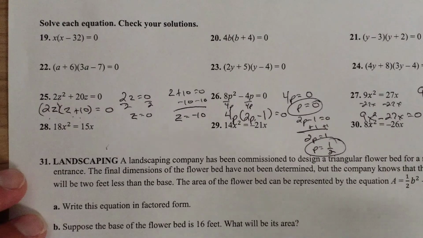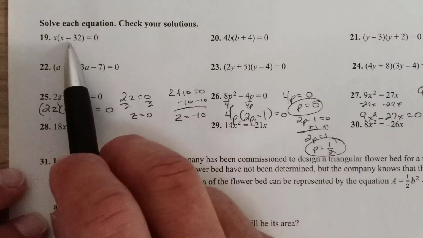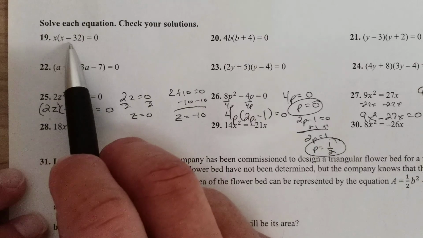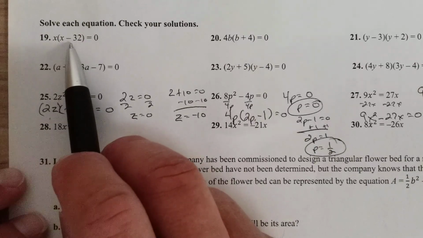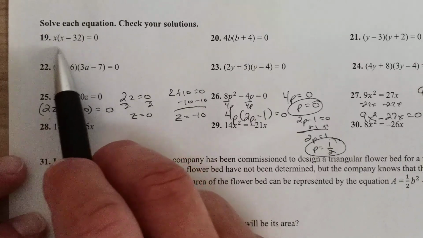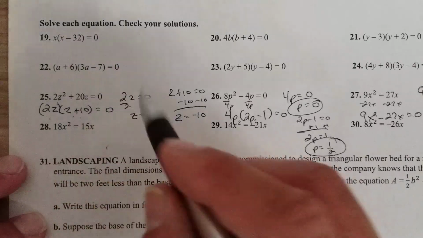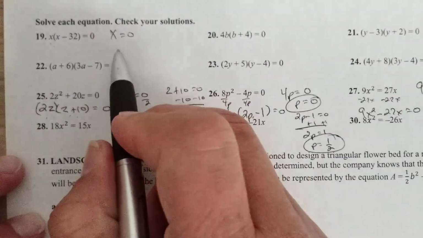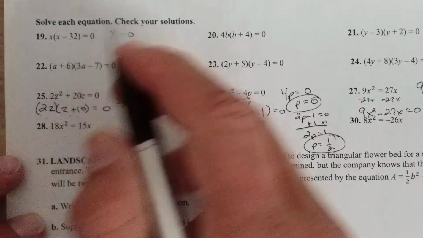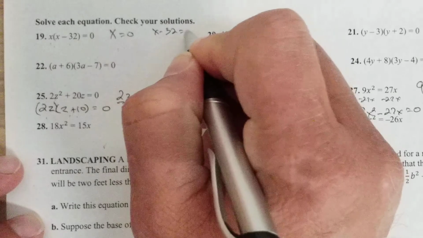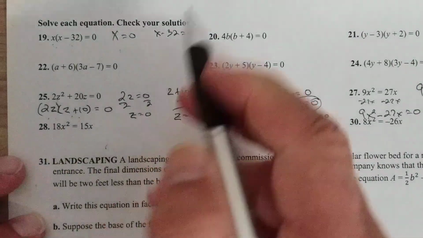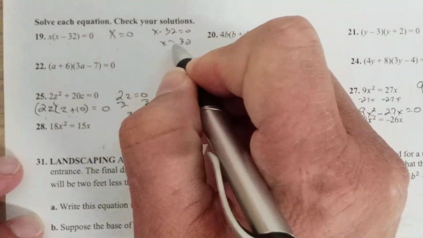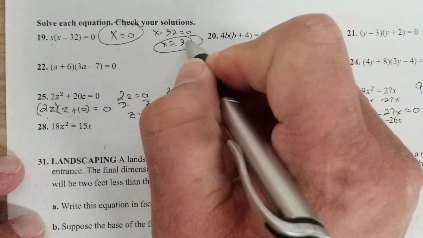Now you're going to see problems on the work that look like number 19. If you notice, there's a parentheses. This guy here is already factored. So they've done the hard work for you. All you have to do on a problem, if it's presented to you this way, is just take the GCF and set it equal to 0, which there's one of your solutions already. Take the other factor, x minus 32, and set that equal to 0, which means x is going to equal 32. So your two solutions are 32 and 0.